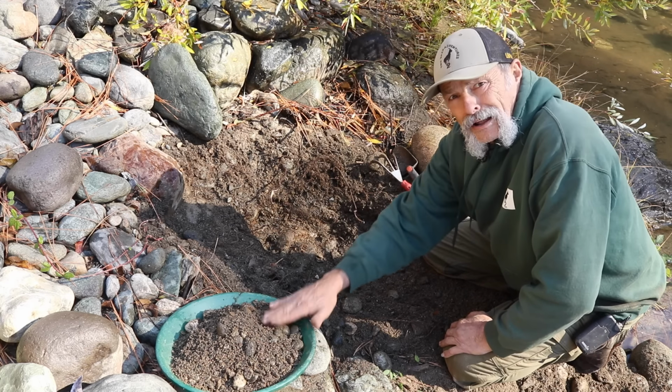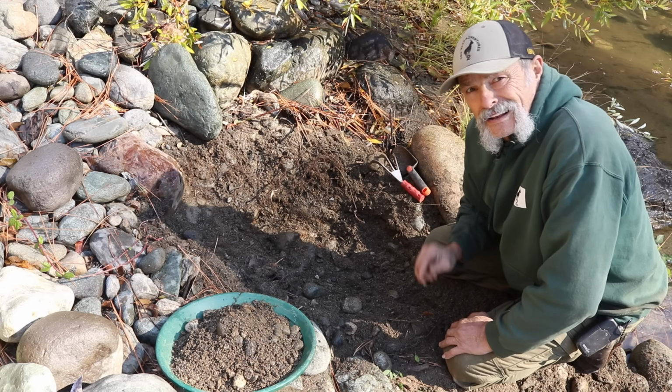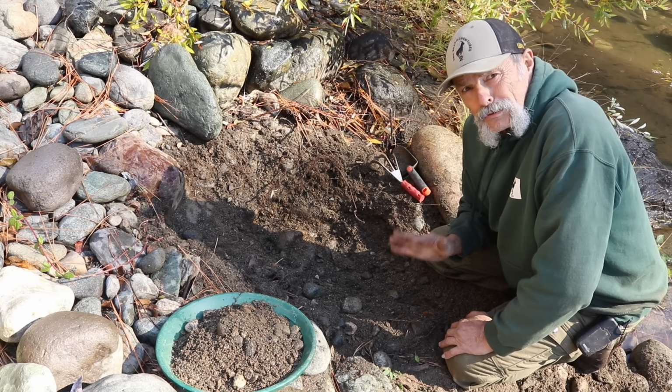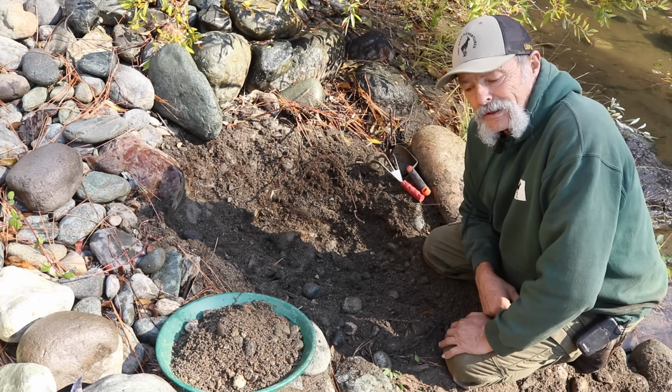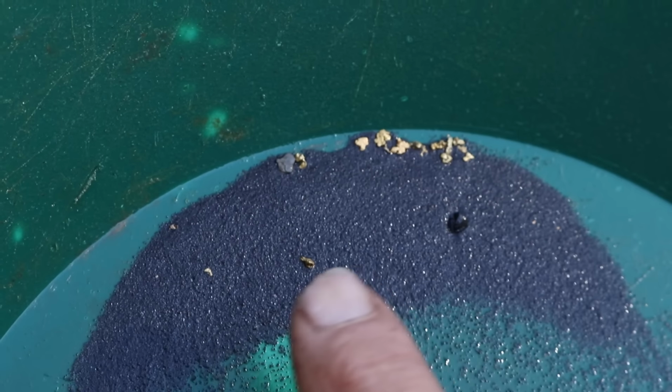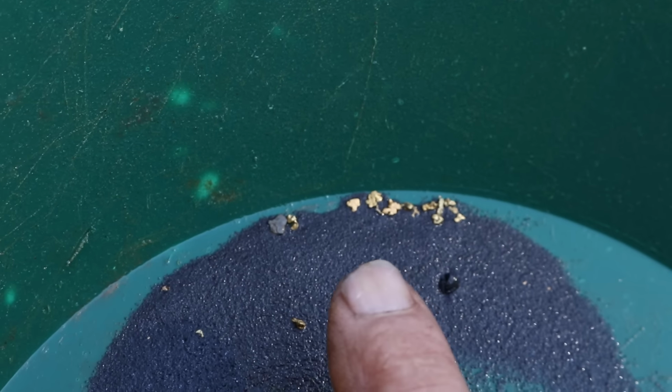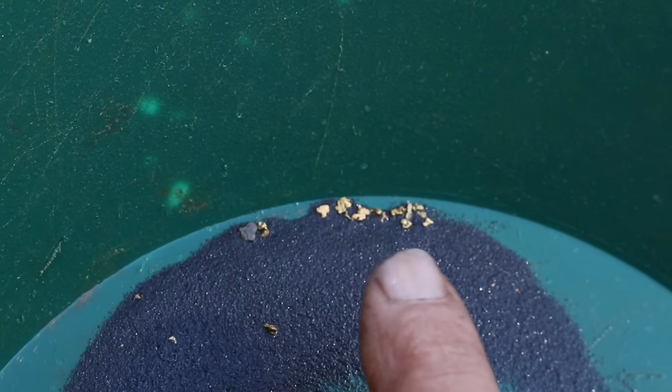See, theoretically, we should be getting a little larger flakes. Let's find out. We got that panned out. We got gold. And I think Jeff must have smelt it because he just showed up. We got a lot of black sand and some nice sized flakes.